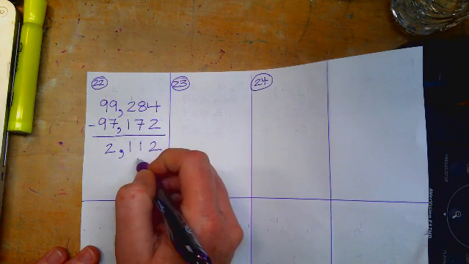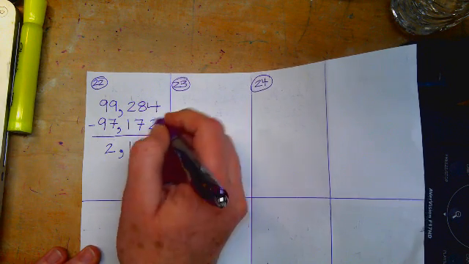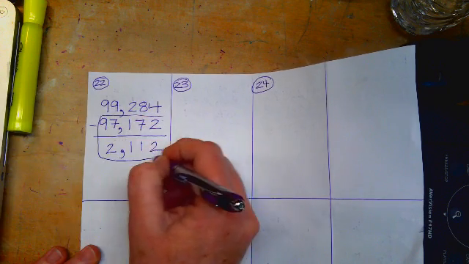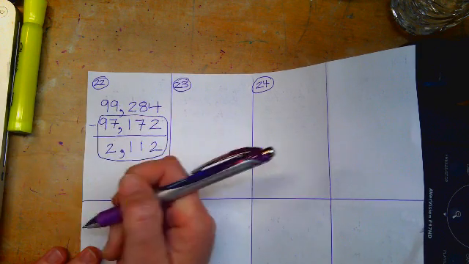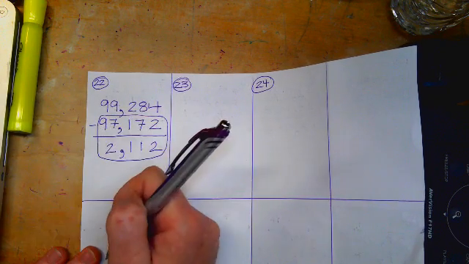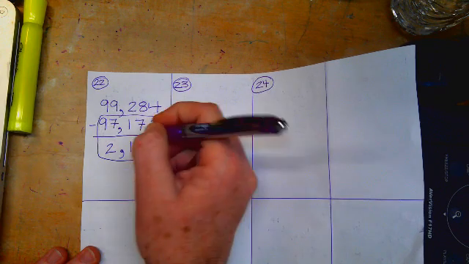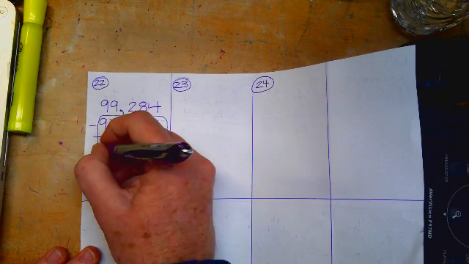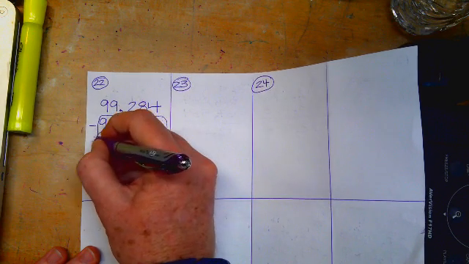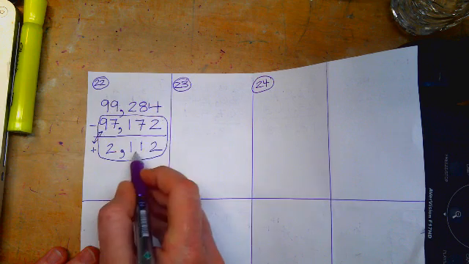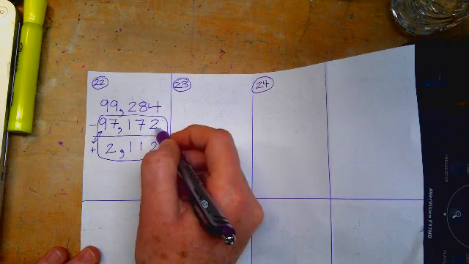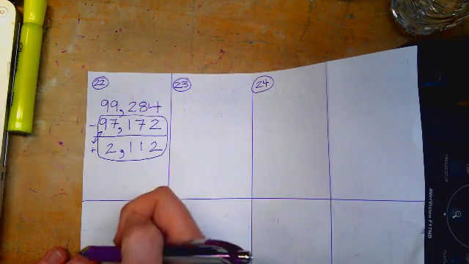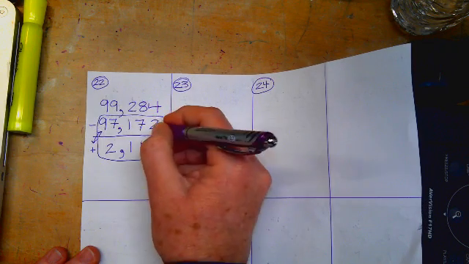If I have 2 of the green hundreds chips and I take 1 away, I end up with 1. If I have 9 of the lavender colored chips and I take 7 away, I end up with 2. And if I have 9 of the dark blue chips and I take 9 of them away, I end up with nothing. So my answer is 2,112.